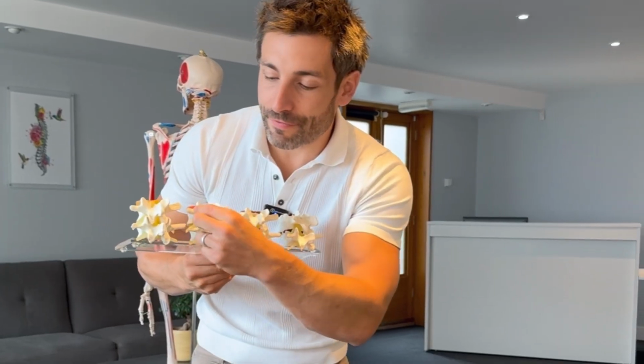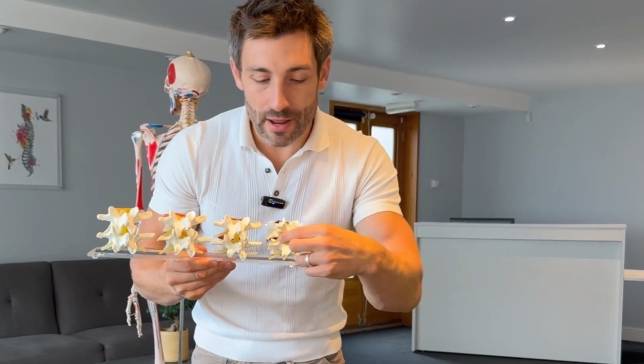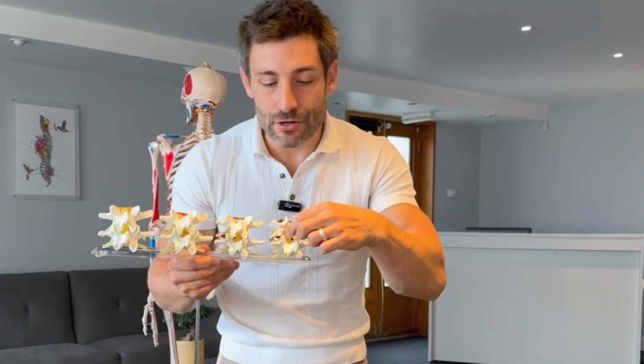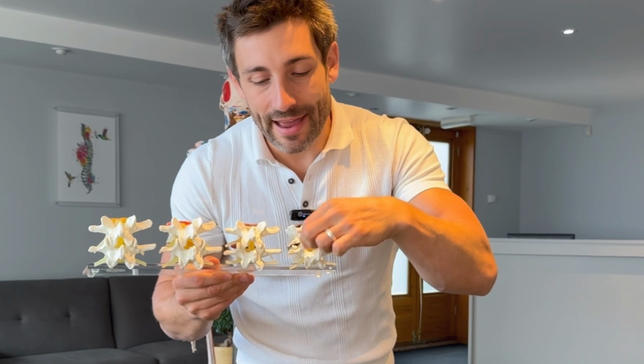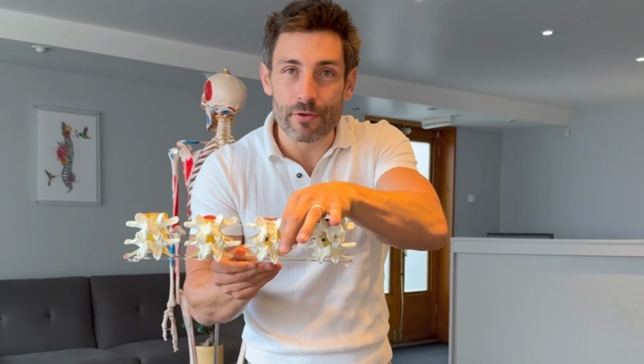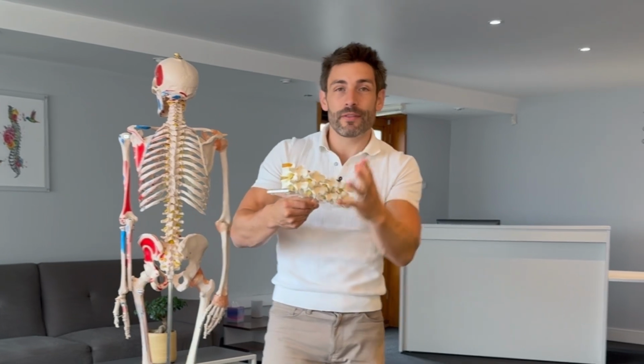Around the back here, the facet joints start to get more worn out, and the smooth sides of the joints start getting rougher, and you get those osteophytic lipping areas through there as well, and that can all put pressure on the nerves. It can get tight and stiff and achy. The muscle around the area tightens up. It's just a bit of a mess.